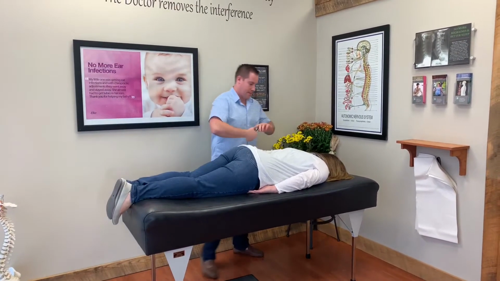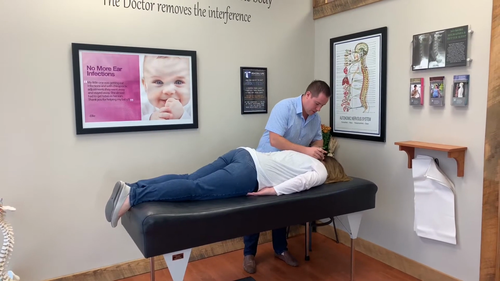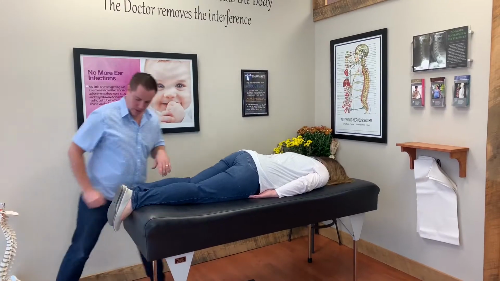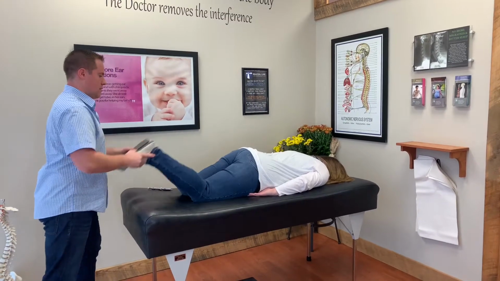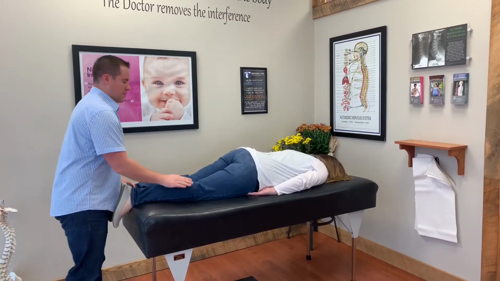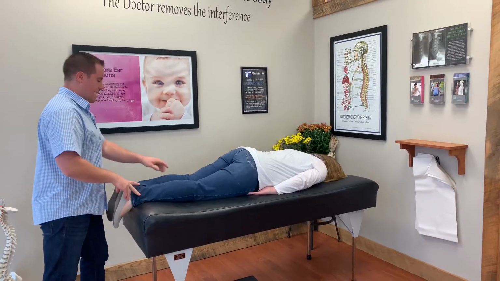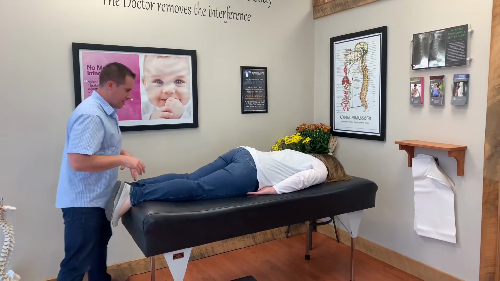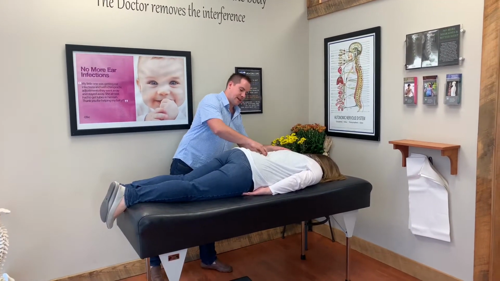All right. And then we're going to adjust another bone at the top of the neck on the right side, right like that. Good. And once more to the right side and to the left side. So this is what a specific chiropractic adjustment looks like with the torque release technique.